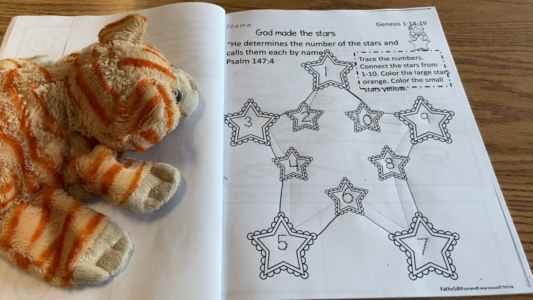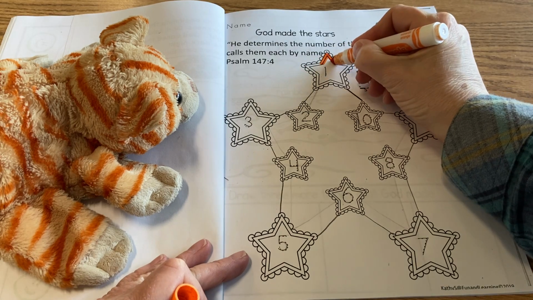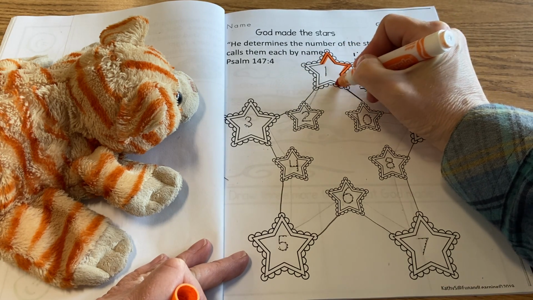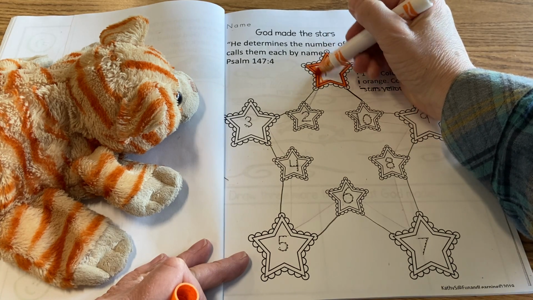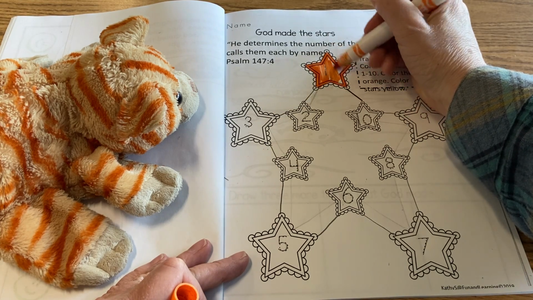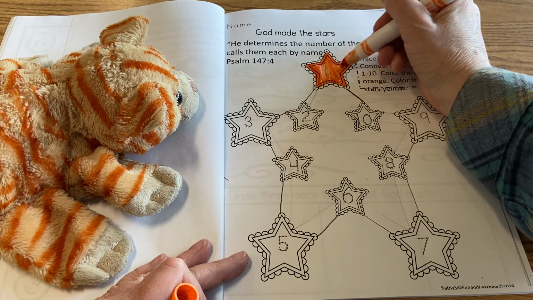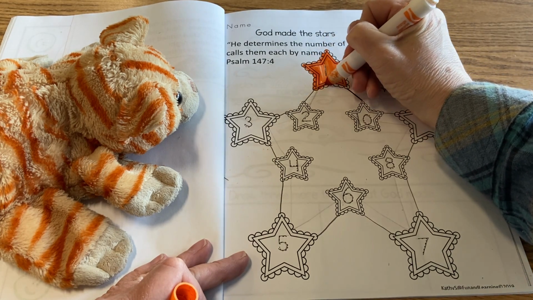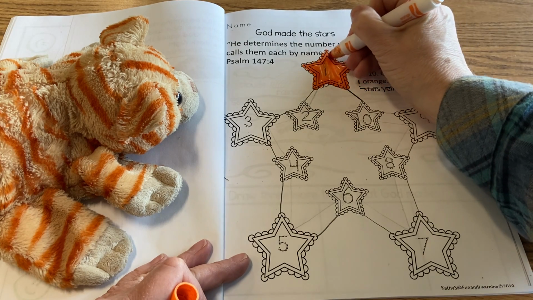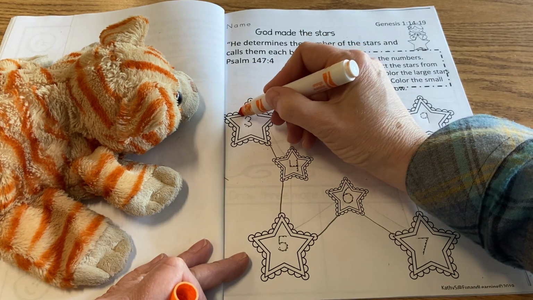next direction says, color the large stars orange, okay? So the ones that are the biggest, and you can use markers or crayons to go ahead and color the large ones orange, okay? Go ahead and color those in. Start with that. Okay, so there's 1.